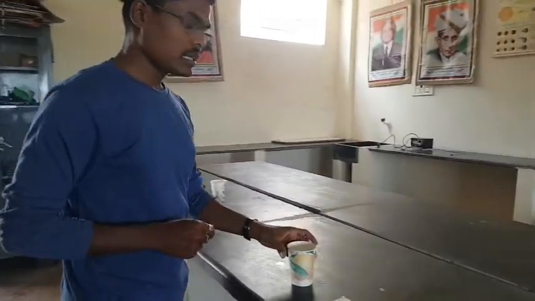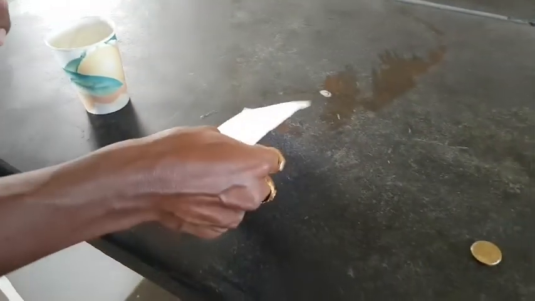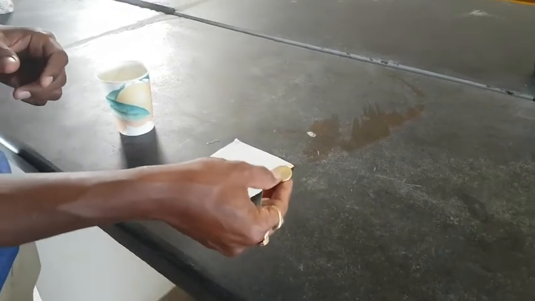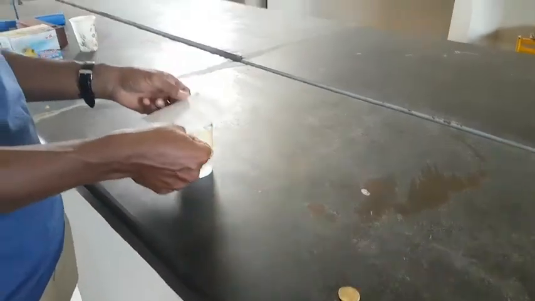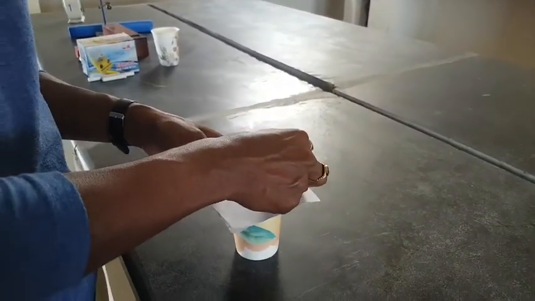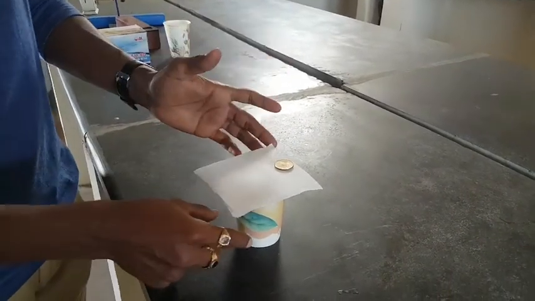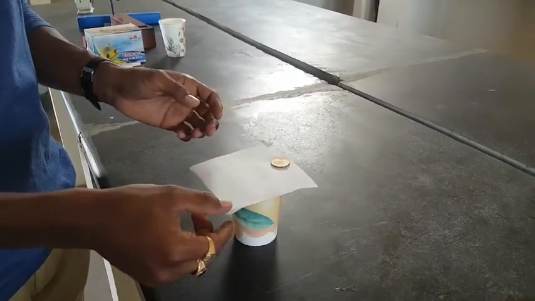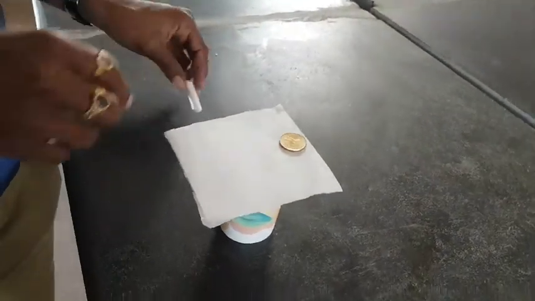Now look at this. I am going to take a water cup along with a piece of paper and a weight, a 5 rupee coin. I am going to place this paper, then over the paper I am going to place this 5 rupee coin, and now look at this carefully. I have taken here a water cup along with a piece of paper and the 5 rupee coin.